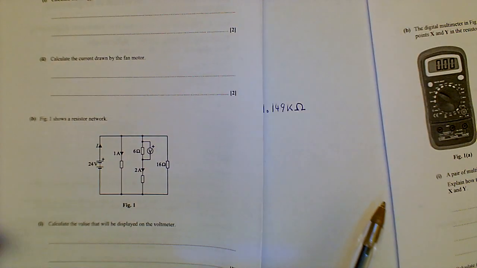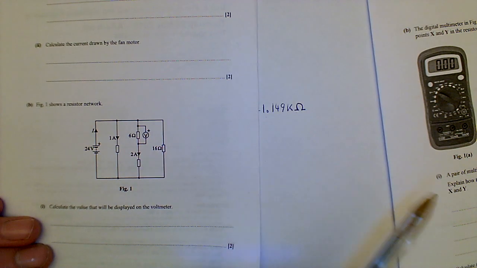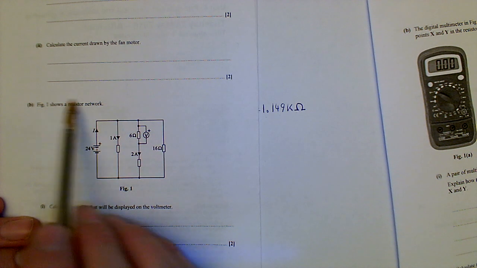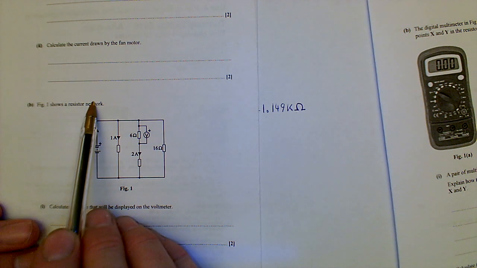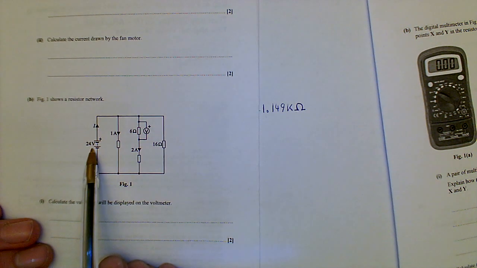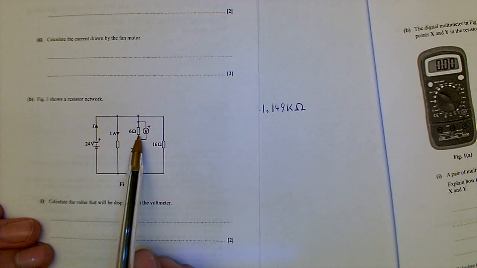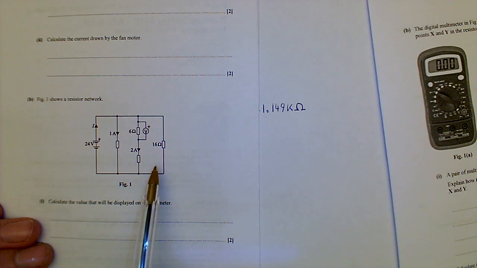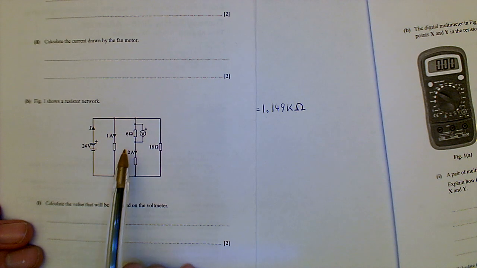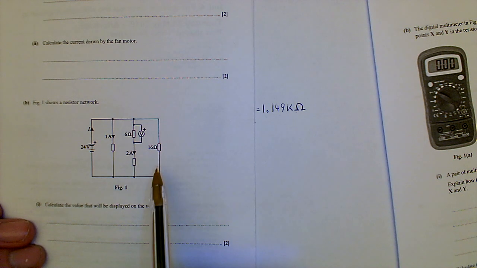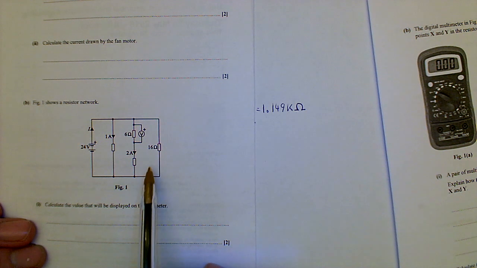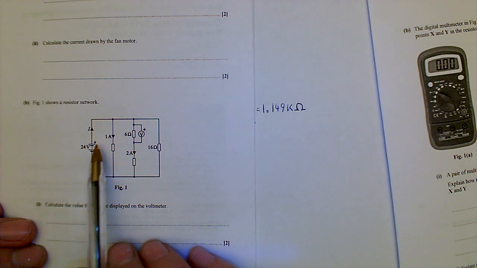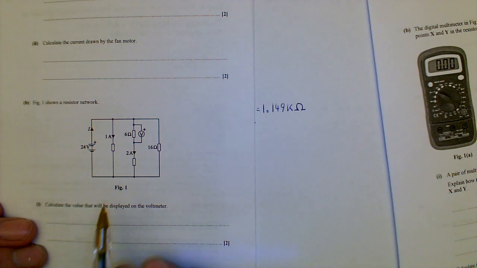So looking at this second paper, again we've got a resistor network. Now we've got voltage here, we've got current, and we've got resistance. So we've got all of Ohm's law to play with here. And I'm going to introduce and remind you about the theory of Kirchhoff's first and second laws with regards to Kirchhoff's current law and Kirchhoff's voltage law.